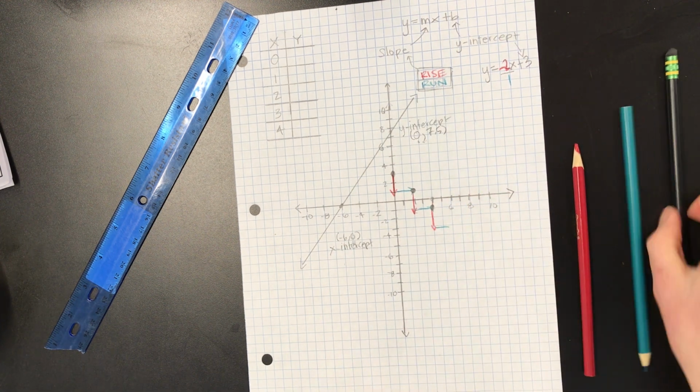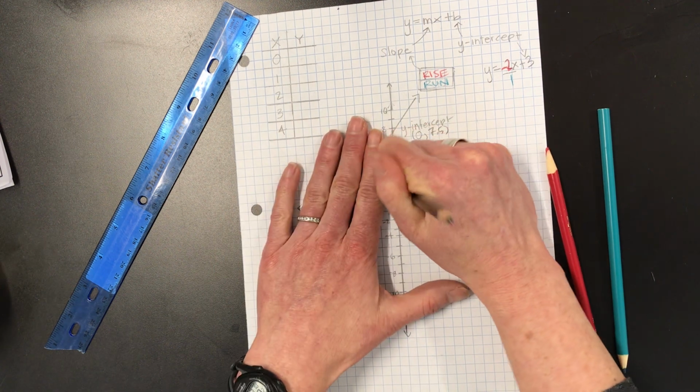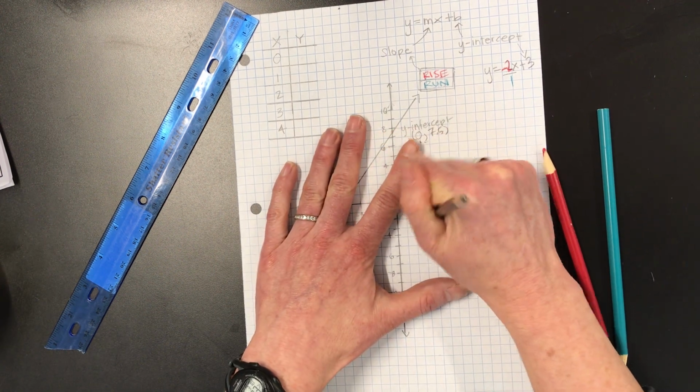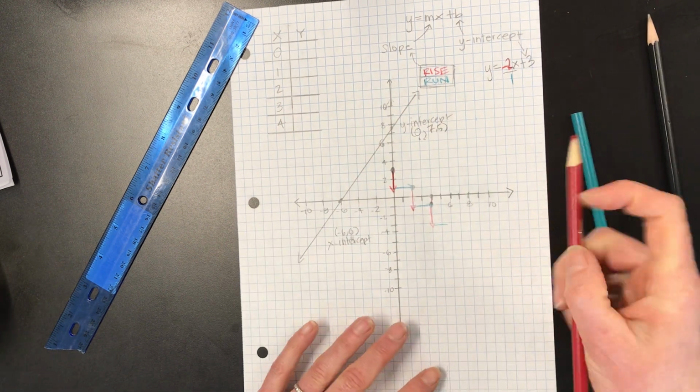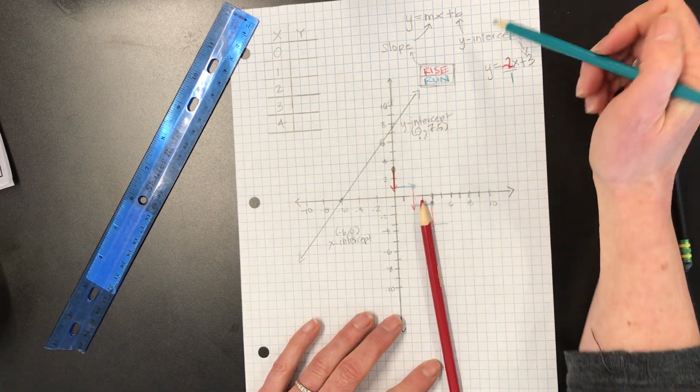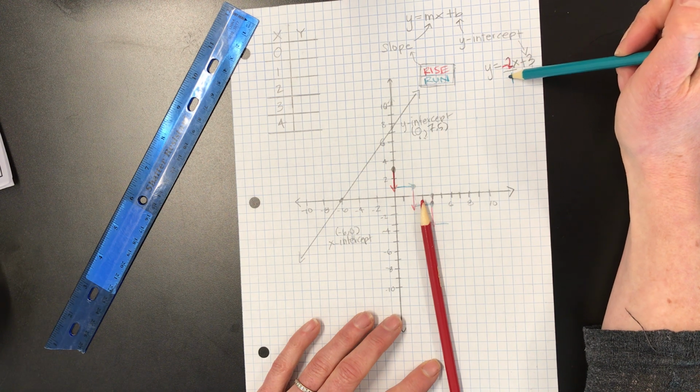Oh, good Lord, I've graphed this whole thing backwards. Good Lord, Miss Hall. Okay, so I just did the classic mistake. I went down 2 over 2. Again, part of the reason I like those arrows is it helped me figure that out. This slope says down -2 and run +1.